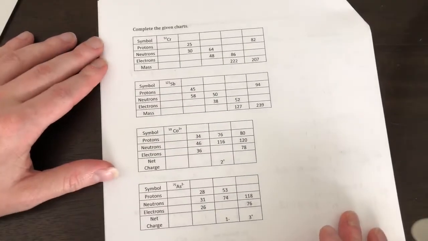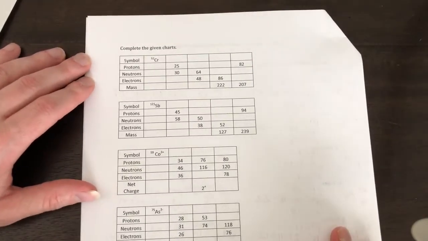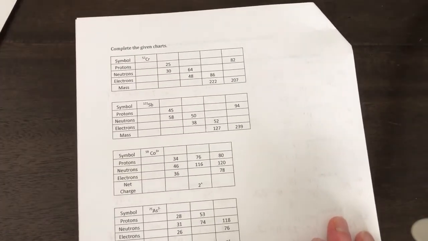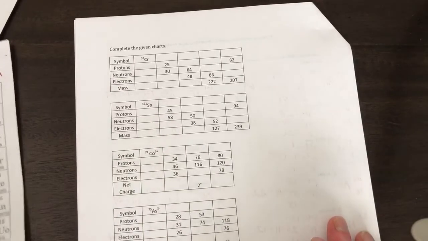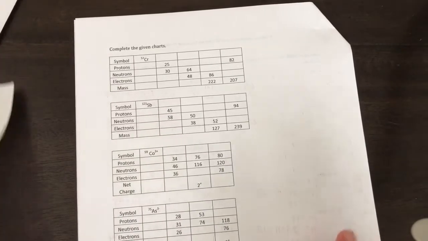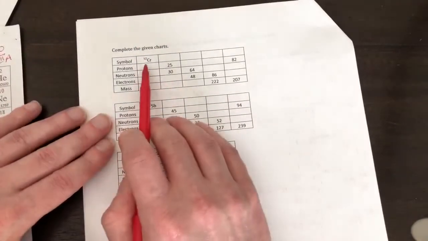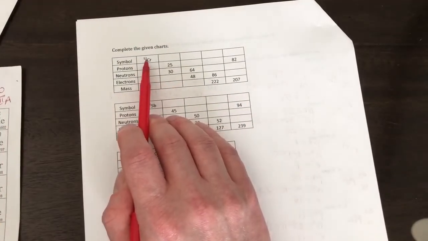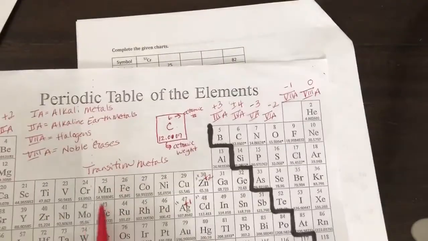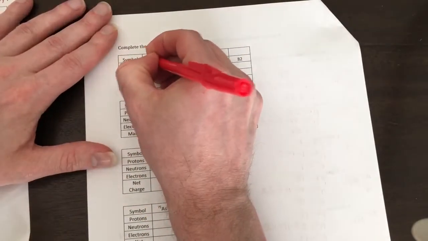Okay, so we're going to complete the given chart. So it's pretty much the same thing we just did, but it's going to be in chart form. Okay, so first one, chromium. Chromium has an atomic number. So chromium's right here. It's got atomic number 24. So I'm just going to write that little 24 in there.